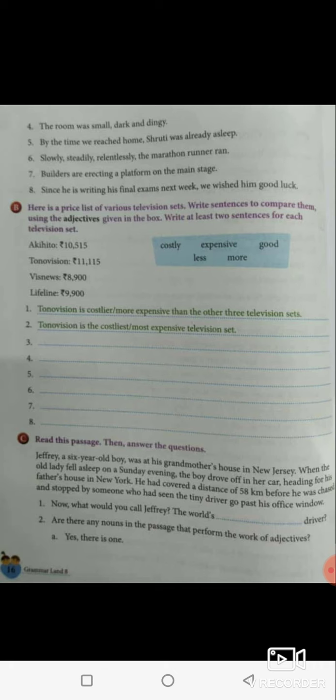Television is costlier because the television costs 11,115. Wish News costs 8,900. Lifeline costs 9,900. Akihito costs 10,515. So this television is costlier or more expensive than the other 3 television sets. Here costlier and more are adjectives. When you compare, or when you write the superlative form, it is an adjective.